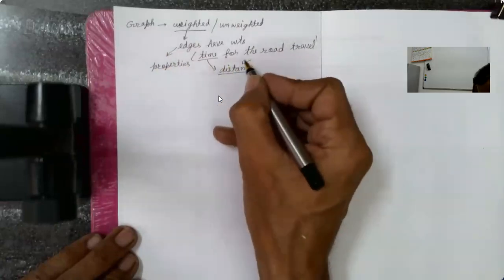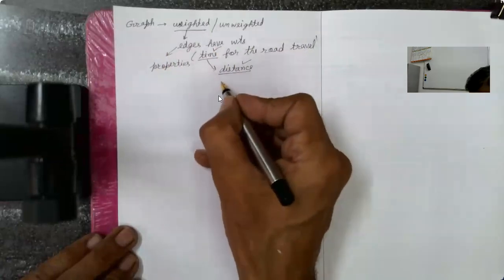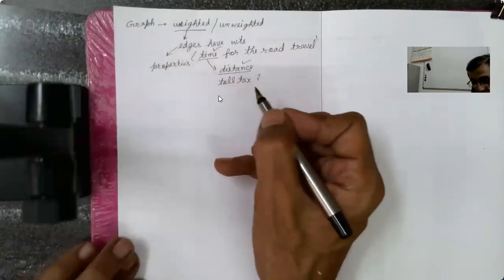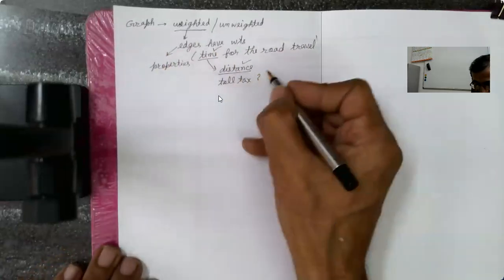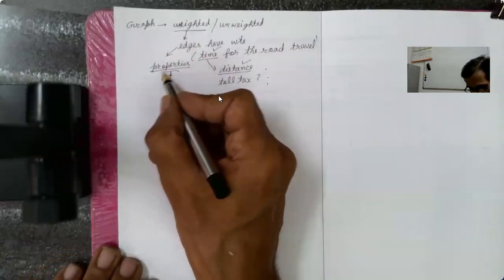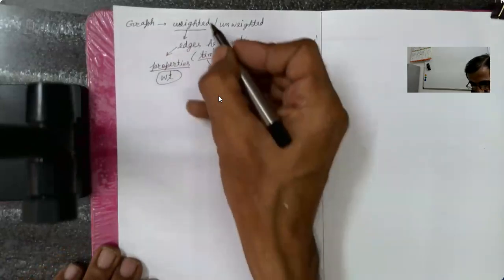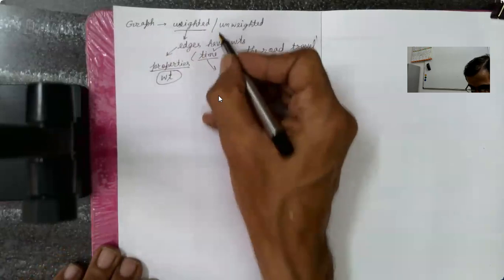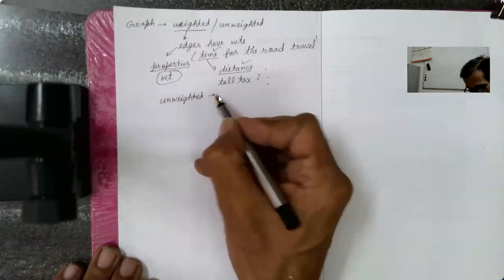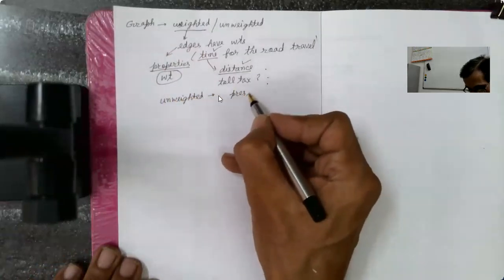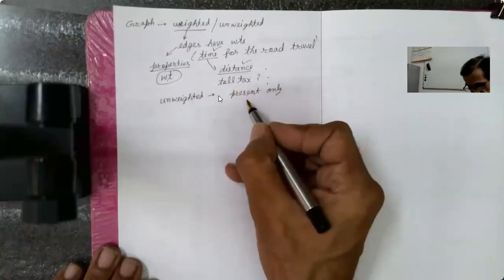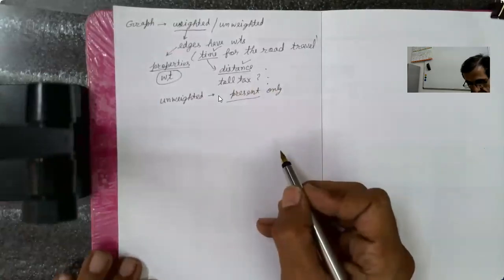Google Maps also stores the distance, the time, and the toll tax to be paid. It also stores other information, such as peak hours, traffic, non-peak hours, etc. So a lot of properties are there. All those effectively mean the weight of the corresponding edge. So a graph can be weighted or unweighted. An unweighted graph means you have only presence or non-presence. If an edge is present, it has a weight of one, otherwise it is not present. So weight is not stored, only its presence is stored.